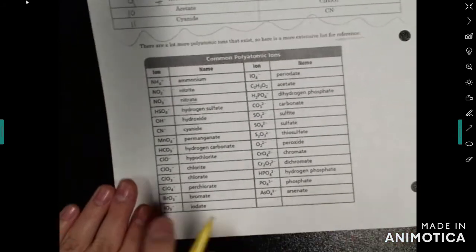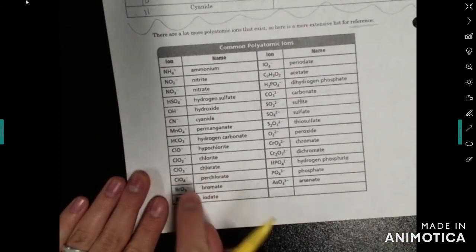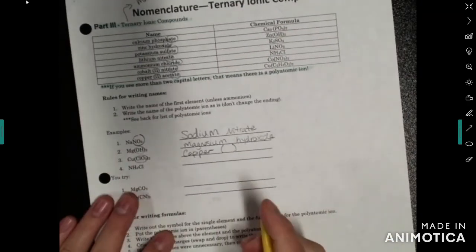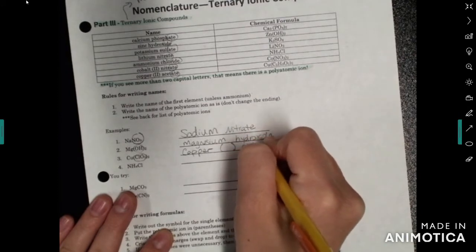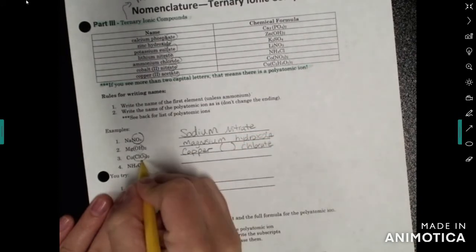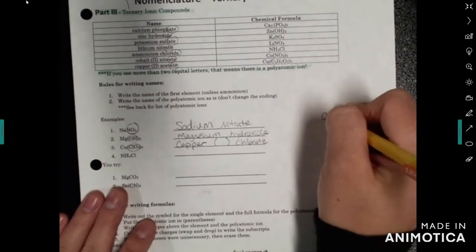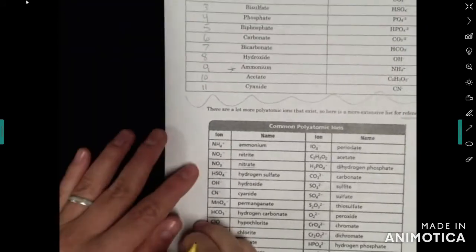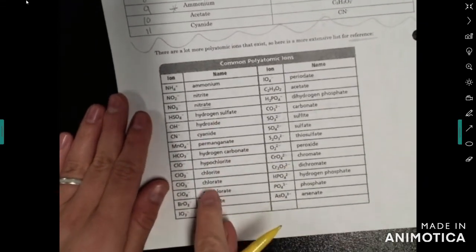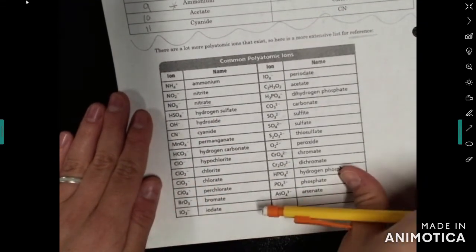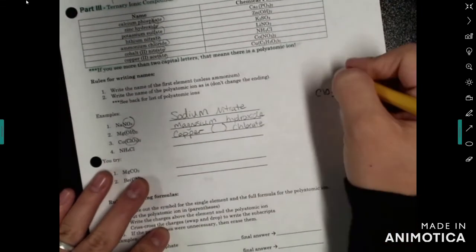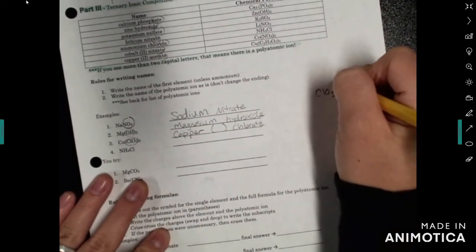ClO3 is right here. It's a chlorate, so it's going to be copper something chlorate. We need to figure out what the charge is on this copper here. Well, the chlorate, ClO3, it said right here that chlorate has a -1 charge. So its charge is -1.